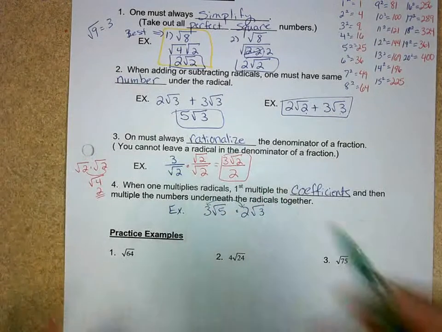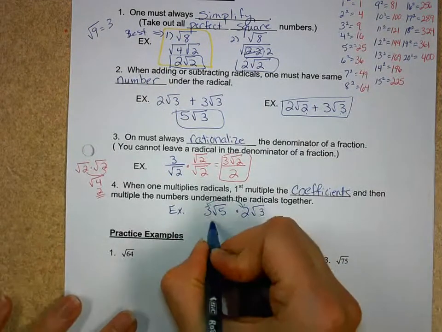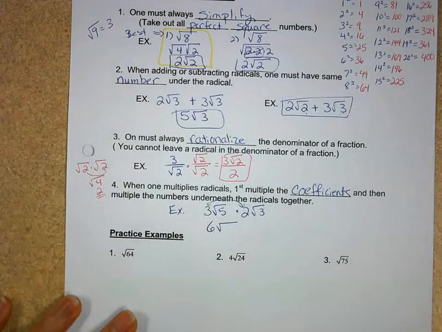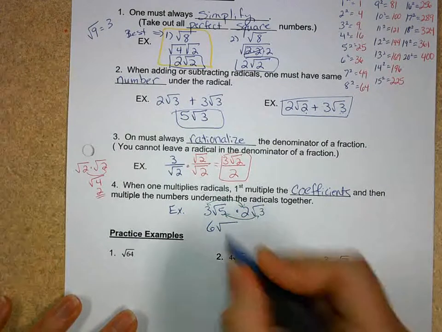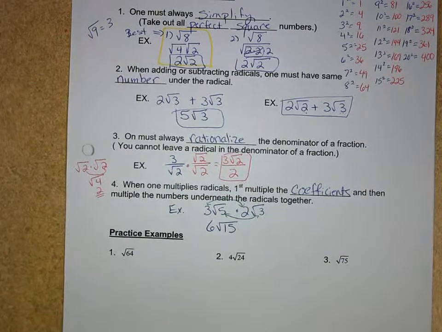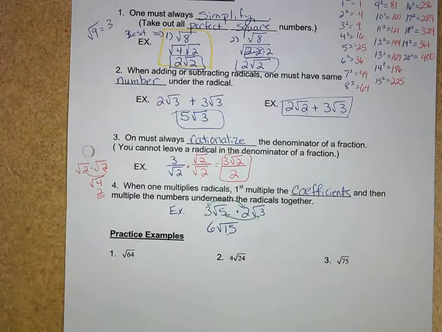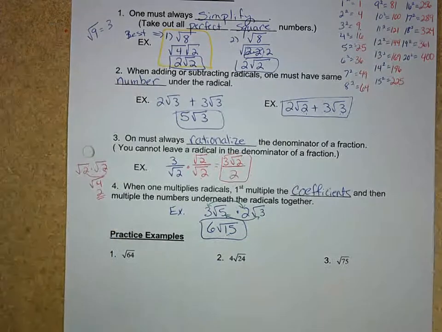Now, there are fancier names than coefficient, and I'm being the bad geometry teacher and ignoring them. But we're going to multiply 3 times 2, which is 6. Then we're going to have our square root. I'm going to multiply these two numbers together. What's 3 times 5? 15. Now, before I am done, I have to double check something. Are there any perfect square numbers that are factors of 15? 3 and 5 are factors, but are those perfect square numbers? No. So you are in simplest radical form, and you're done.